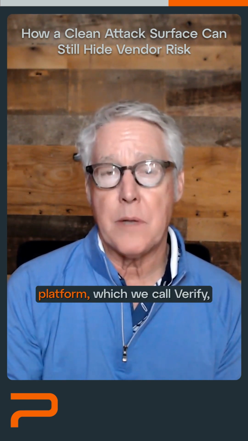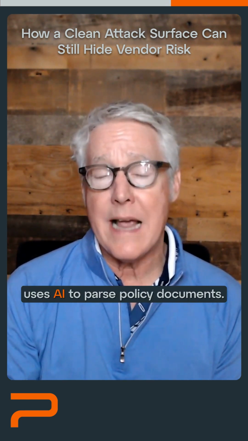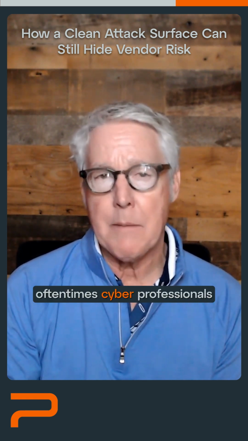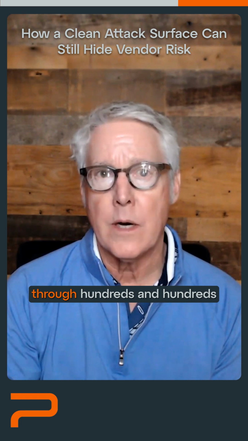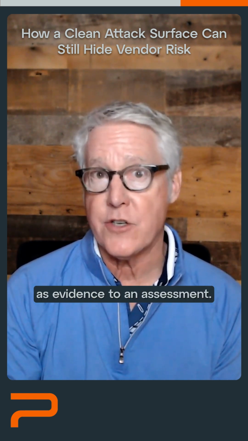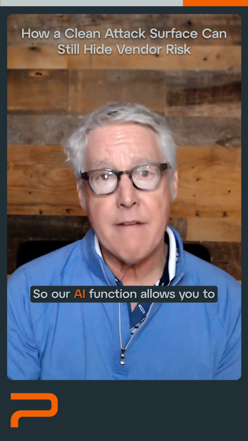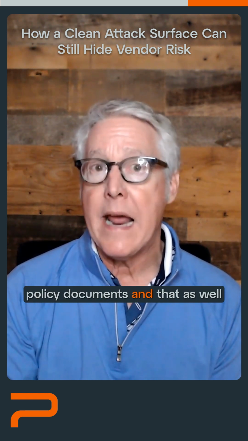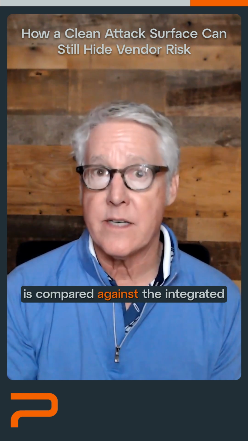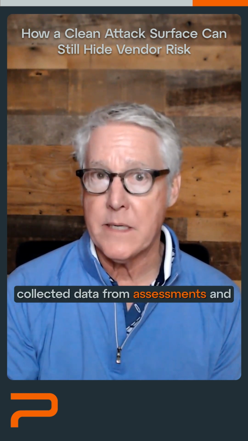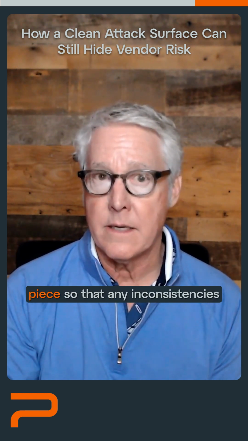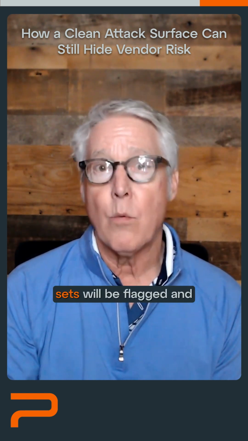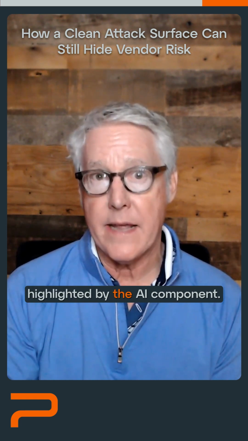The third and final piece of the platform, which we call Verify, uses AI to parse policy documents. And why this is critical is oftentimes cyber professionals don't have the time to read through hundreds and hundreds of policy documents attached as evidence to an assessment. So our AI function allows you to extract critical information from policy documents, and that as well is compared against the integrated collected data from assessments and from the continuous monitoring piece, so that any inconsistencies between the previous data sets will be flagged and highlighted by the AI component.